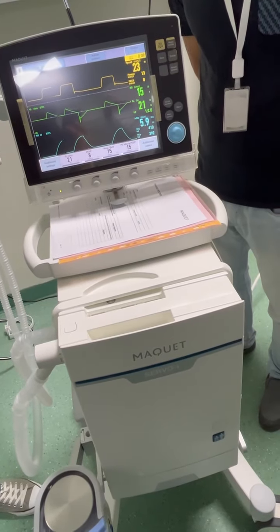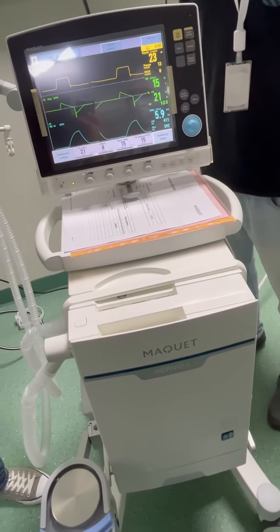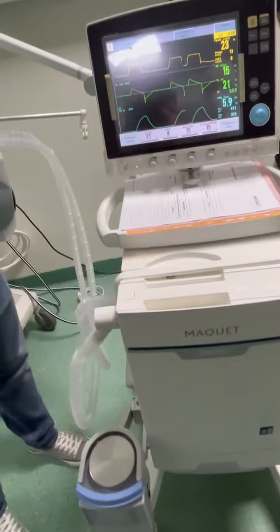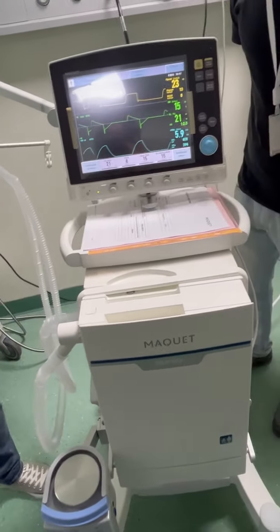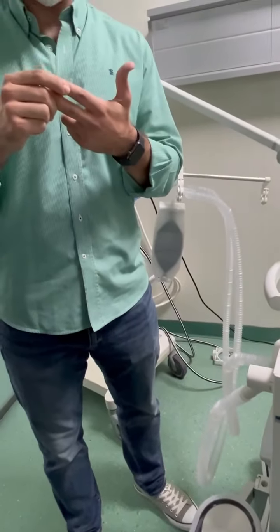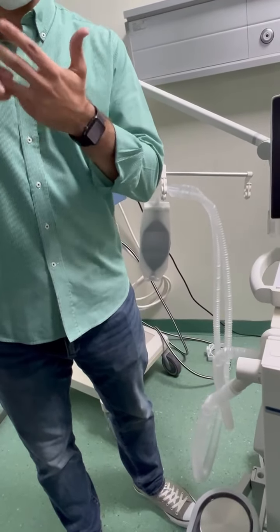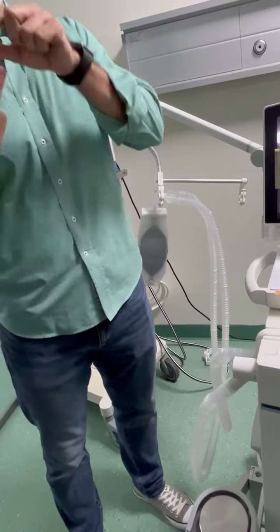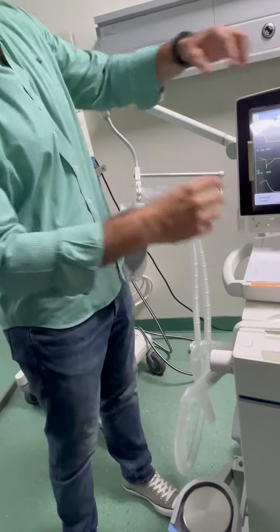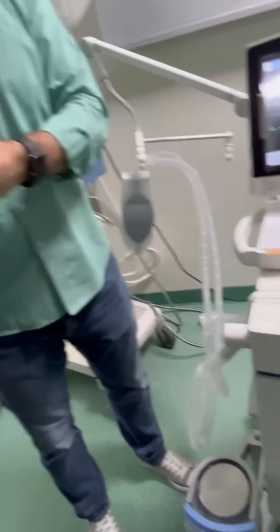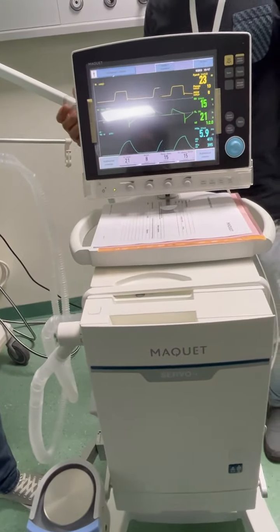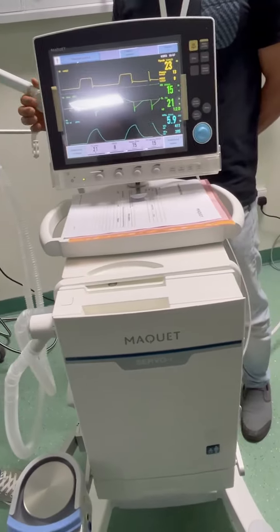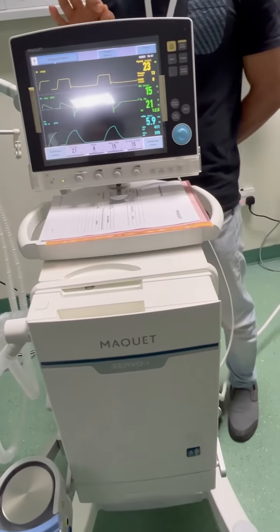As I said, I will repeat quickly. First one, rinse with water and soak it completely in Sidex or the disinfectant material you have. Second one, washer disinfector. Third one, autoclave, which we don't recommend. How to dry? Either room air at 45 degrees for 24 hours, or a drying cabinet, or put it on the ventilator.